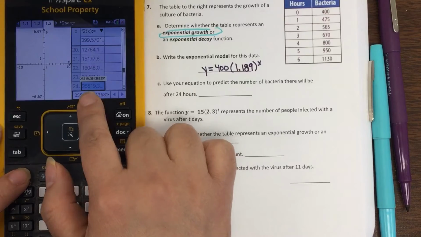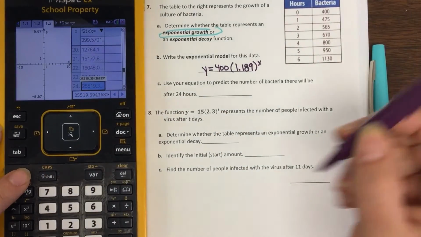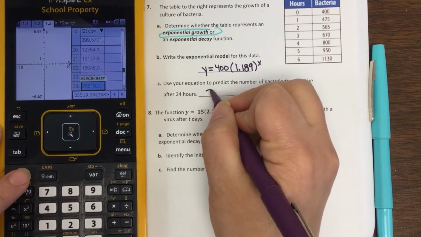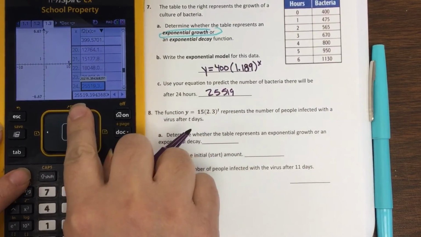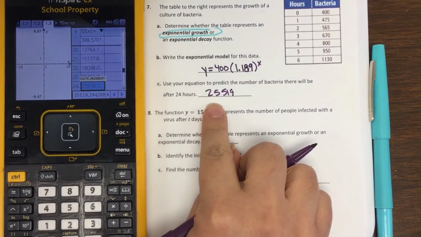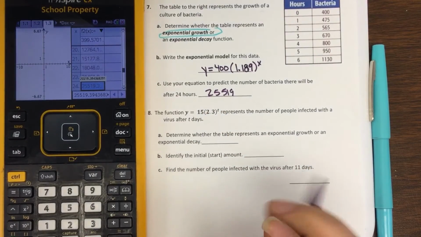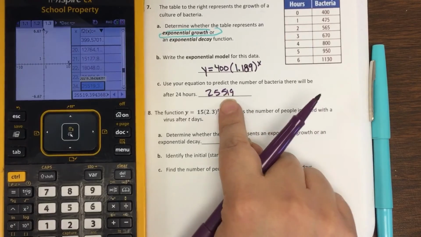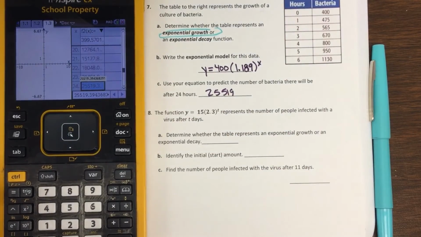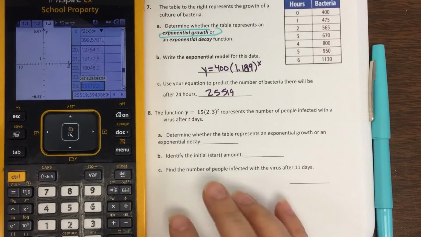In 24 hours, I get my value, and it is 25,519. And I round it to the whole number because we're talking about bacteria. Discrete.